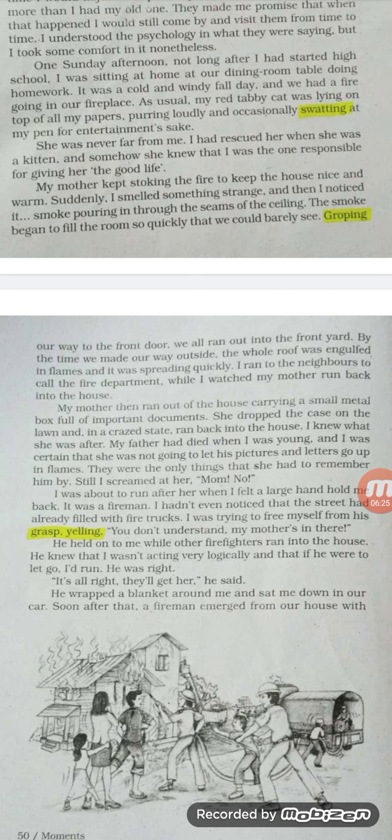While I watched my mother run back into the house. When he was going to the neighbors to call the fire department, he saw that his mother was running back to the house. What was the reason for that, we will come to know in the next paragraph, and in the next video also.